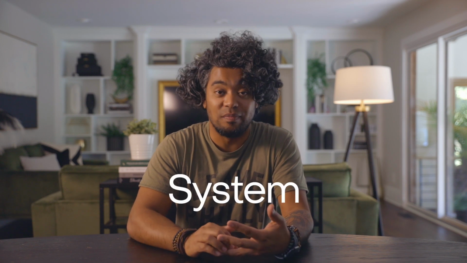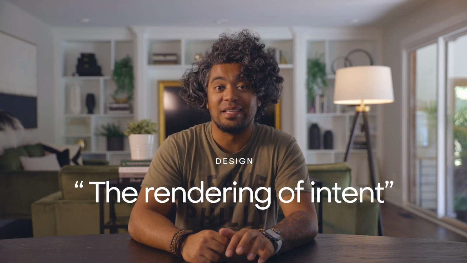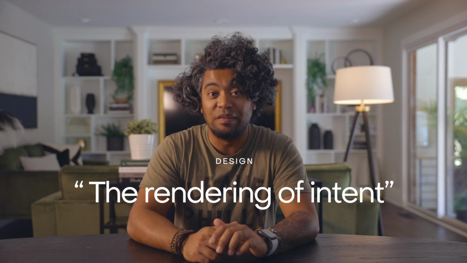There are lots of different definitions of design systems out there. Why do you think that is? I think it's because there's a lot of different definitions of the word design and of the word system, and both of them are very broad. My favorite definition of design comes from Jared Spool, and he says, design is the rendering of intent.